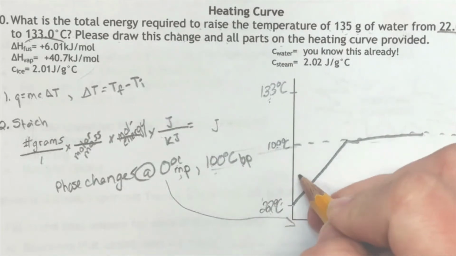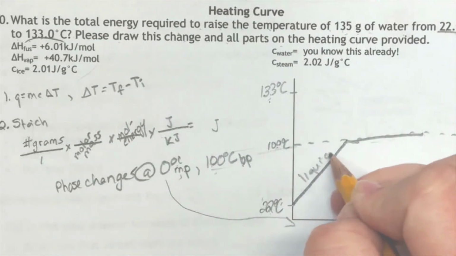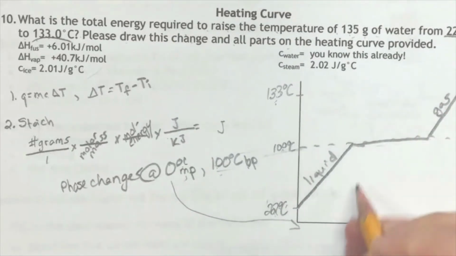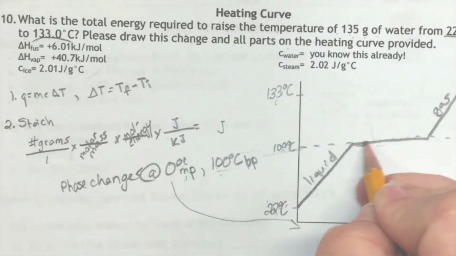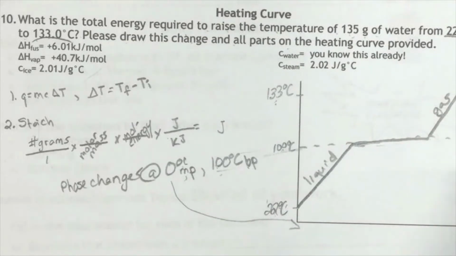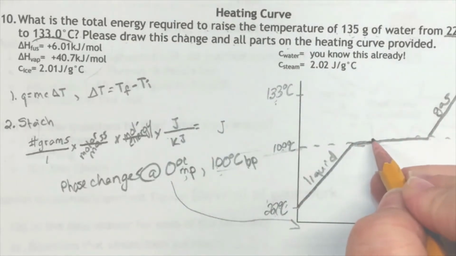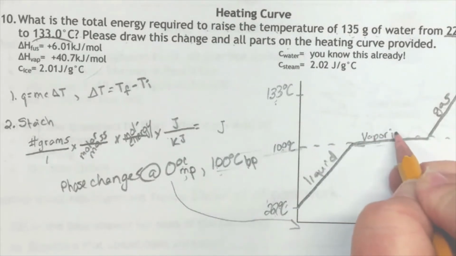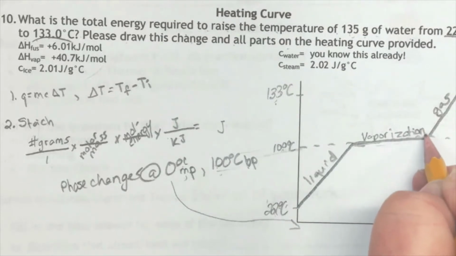In this case, from liquid to gas or steam, with the phase change at the vaporization point, also known as the boiling point.